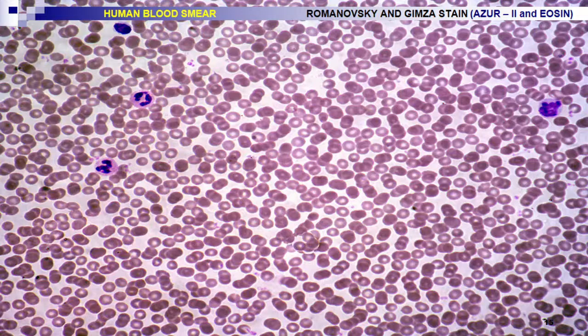But both methods are the same. We use a special basic stain, azure, and eosin as an acidic stain. Look at this. We have seen the cells which are named neutrophils.